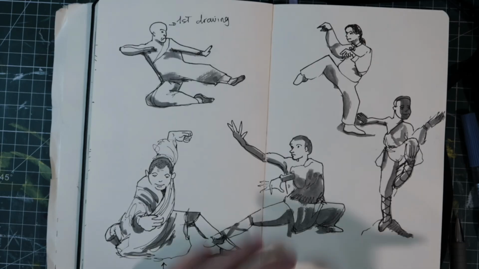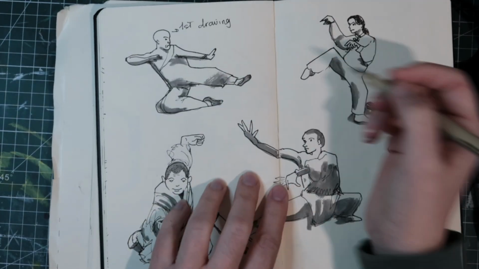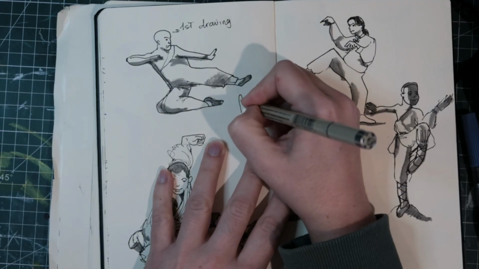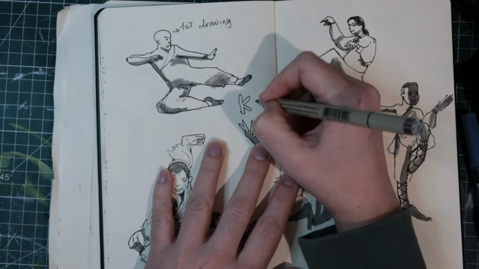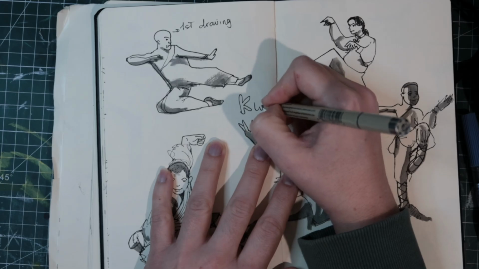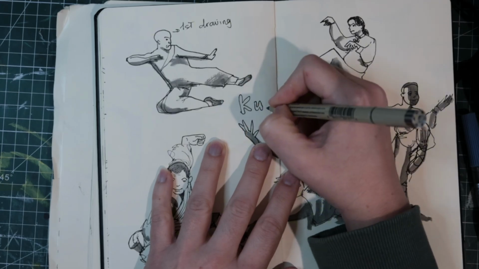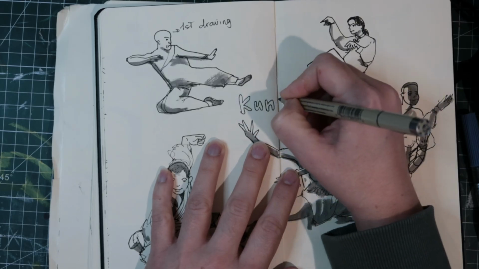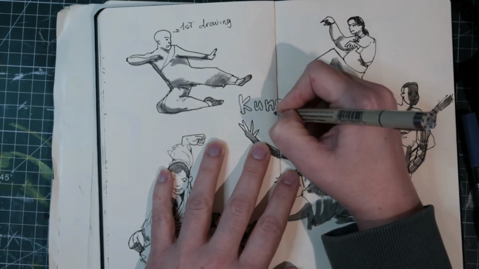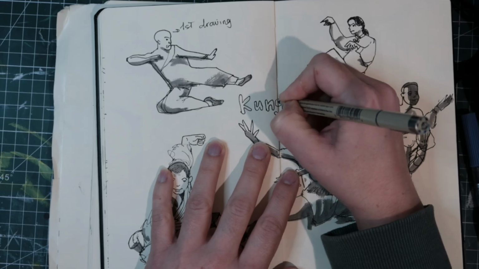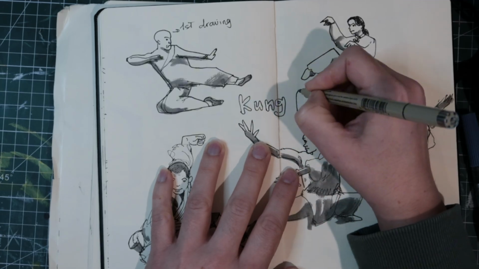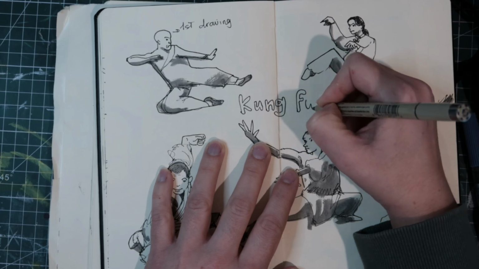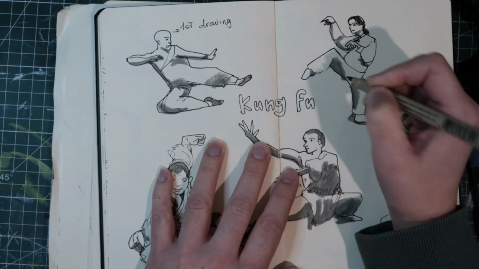I wanted to write in bubble letters. Let's draw it here. Kung Fu.